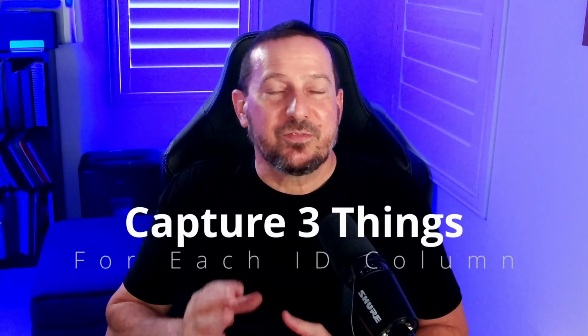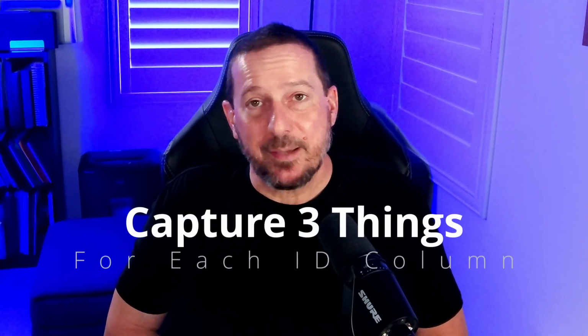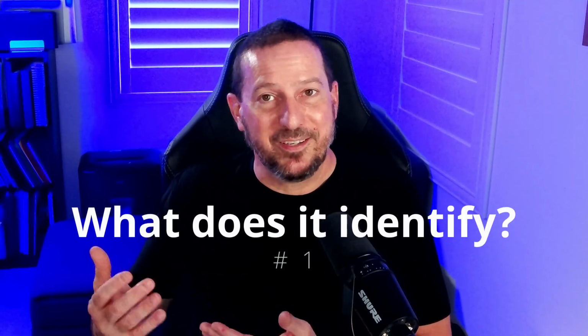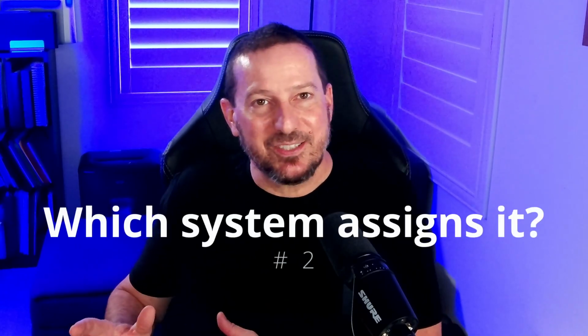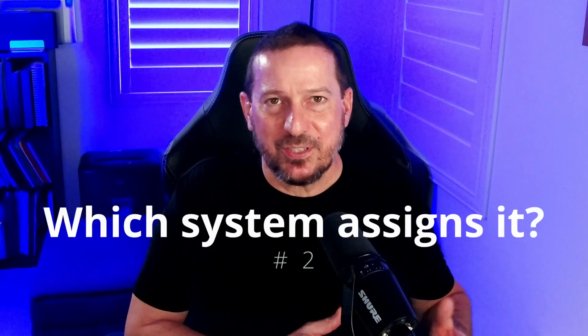There are 3 things for every ID column that you need to capture in your cheat sheet. 1, what real-world thing does it identify? Is it an order, a customer, a product? What is it? Second, which system assigns it? Is it coming from WooCommerce? Is it coming from your CRM, your accounting software, Facebook?